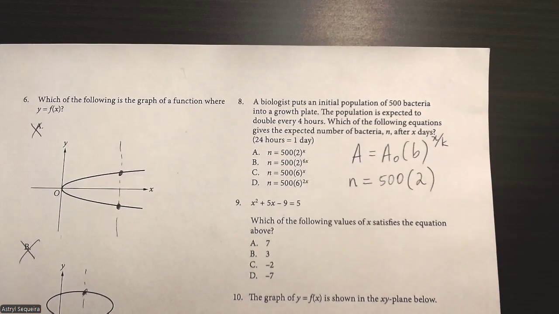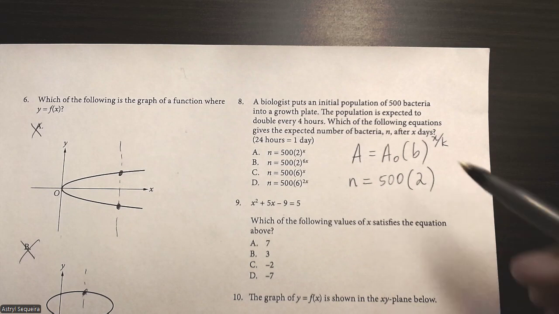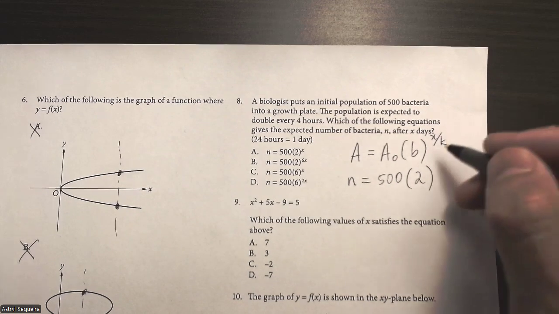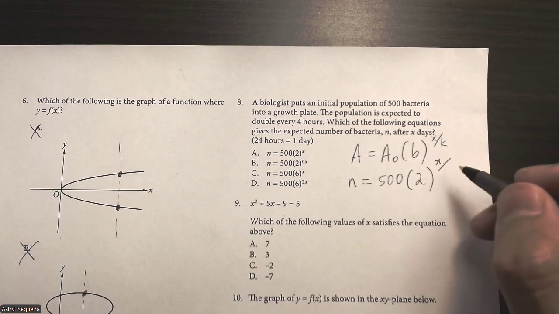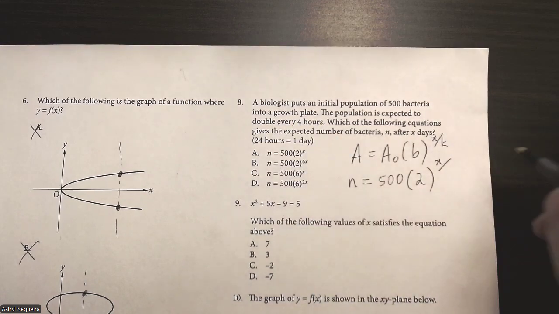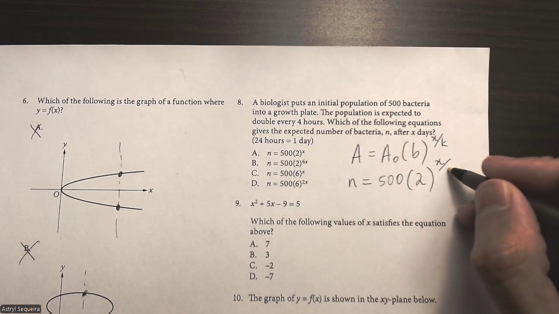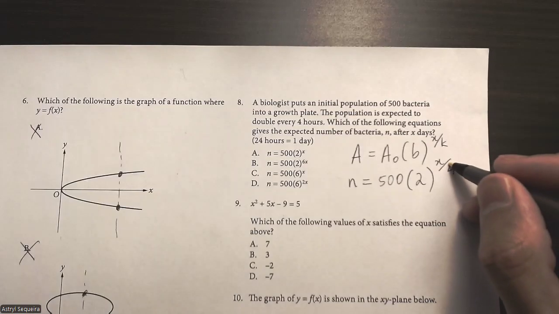If my population tripled, my B would be 3. If my population quadrupled, my B would be 4. And then X is always just going to stay as X, and then we divide by the period. In this case, it doubles every 4 hours. So it's X divided by 4.